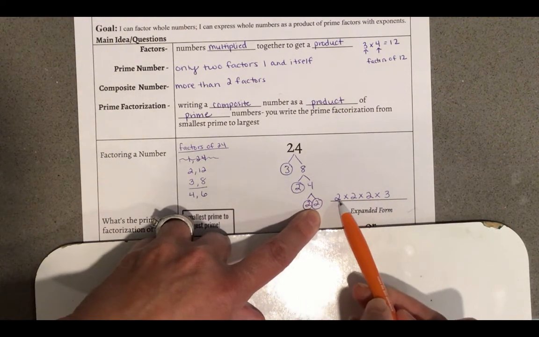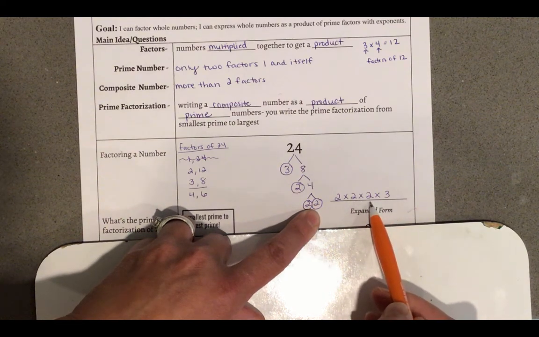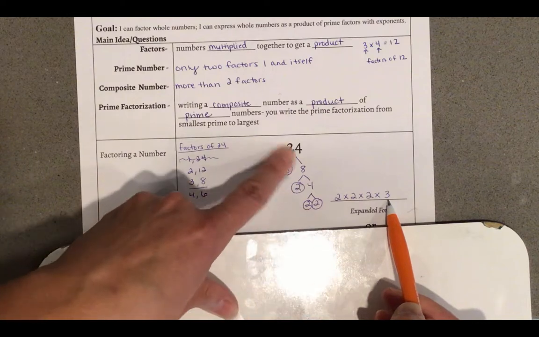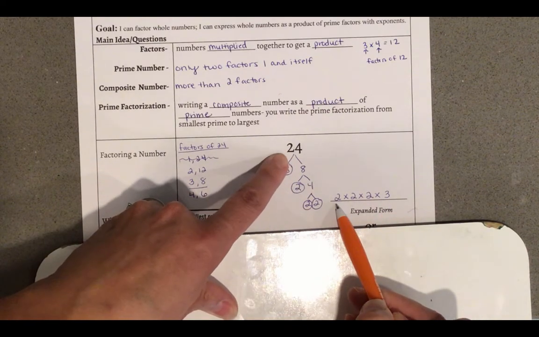Yeah. Now watch, when we multiply this together, what's 2 times 2? 4. Times 2, that's 8. Times 3, 24. This is the prime factorization of 24.